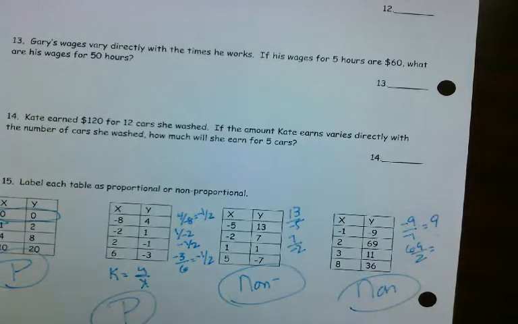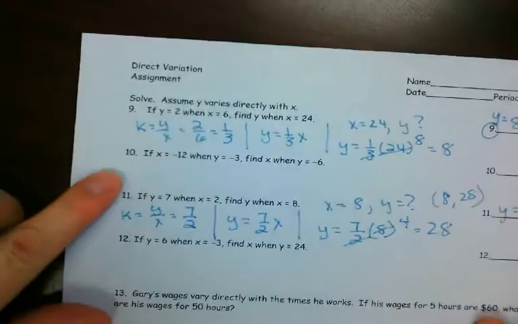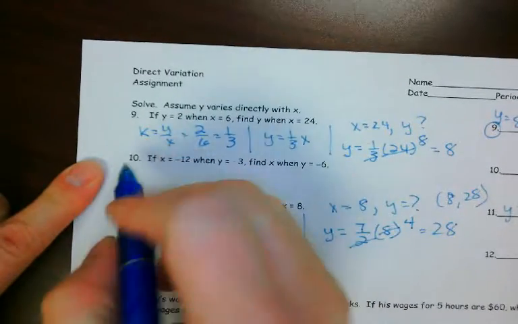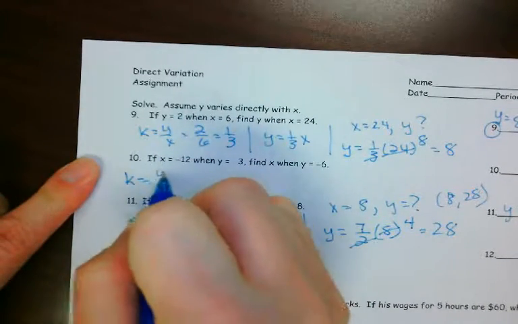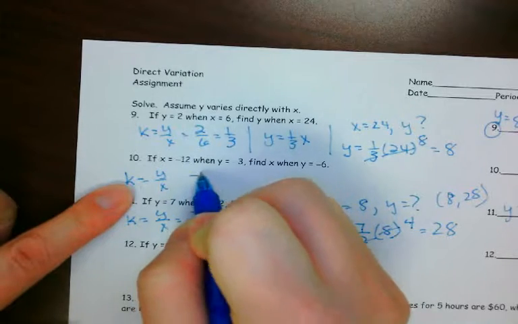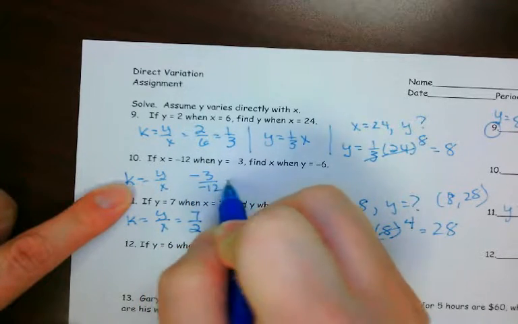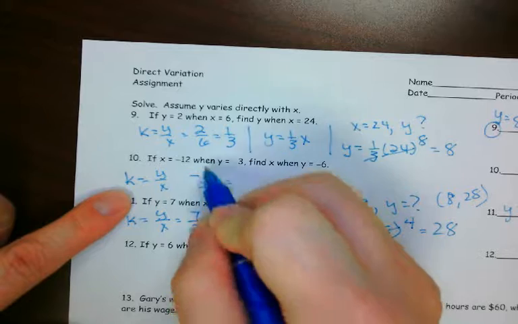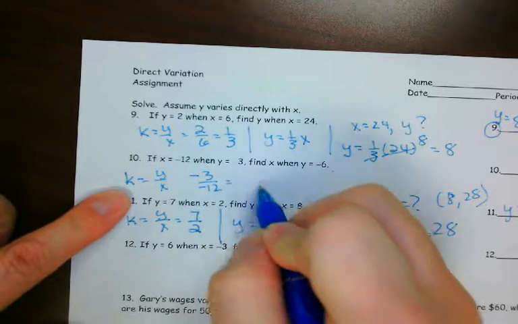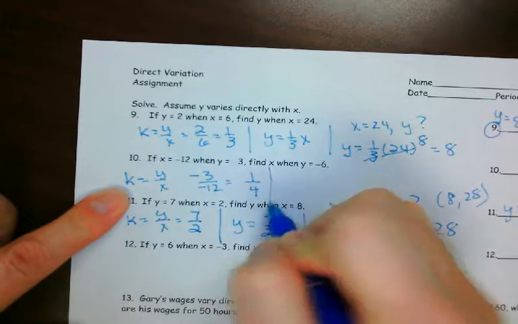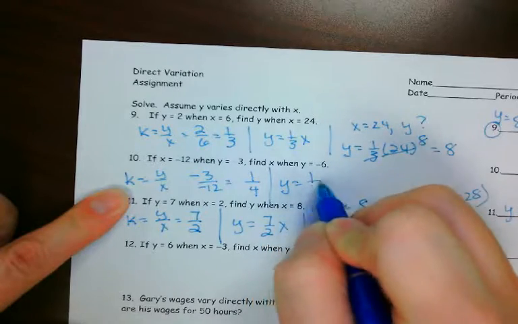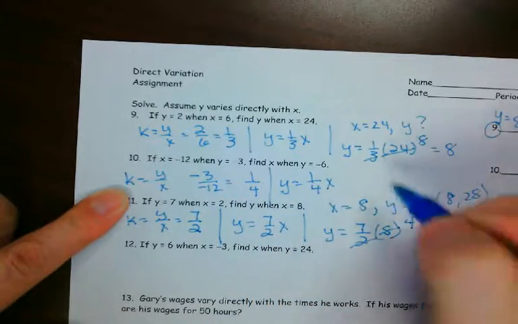Any questions? What's your question, sir? Which one? Problem number 10 back up here? Okay. So again, we know it's proportional, right? So it's going to be k equals y over x. So I'm going to do negative 3 over negative 12. My negatives simplify to positive, right? 3 goes into 12 4 times, so this is 1/4. So the rule we have is y equals 1/4 x.